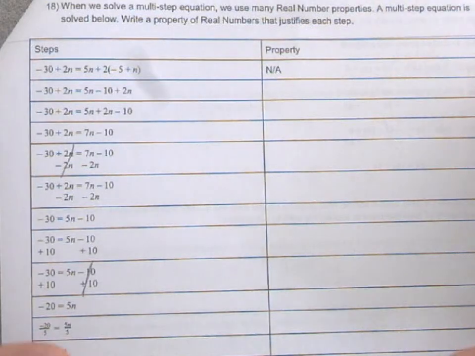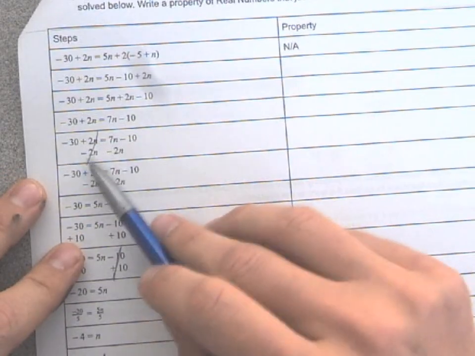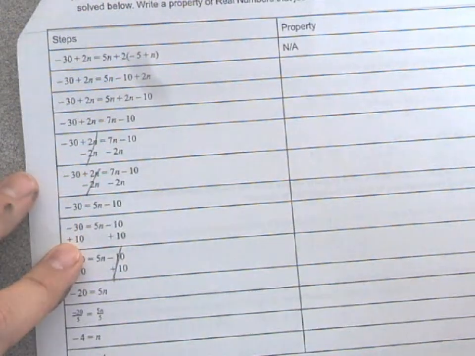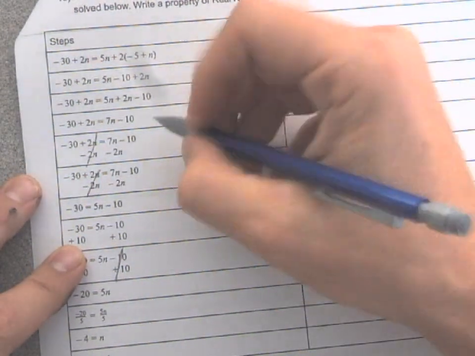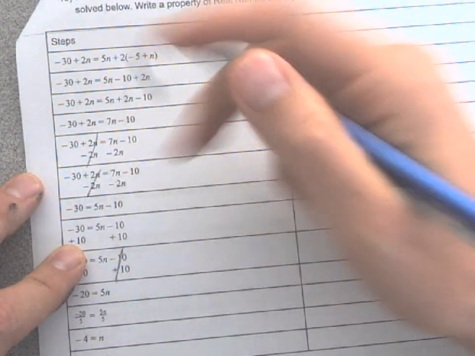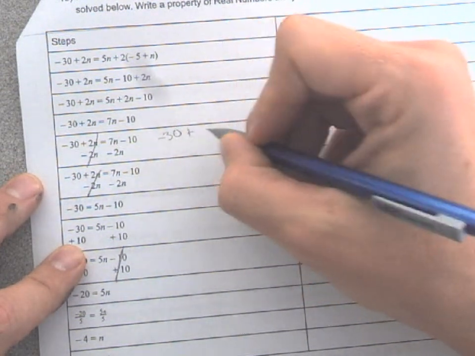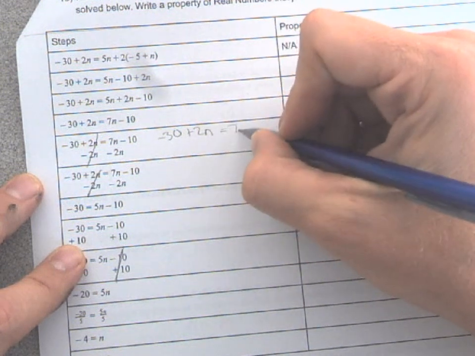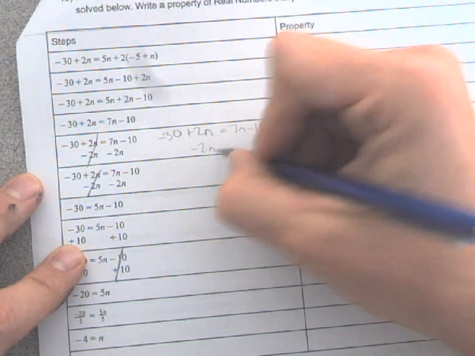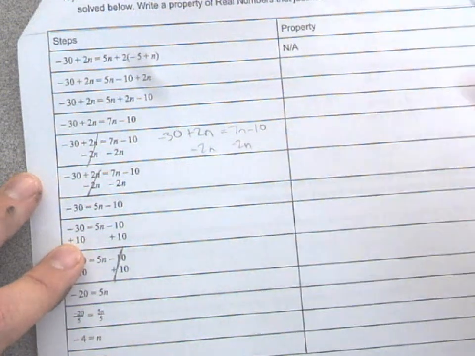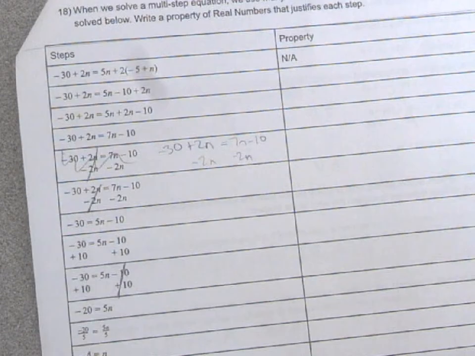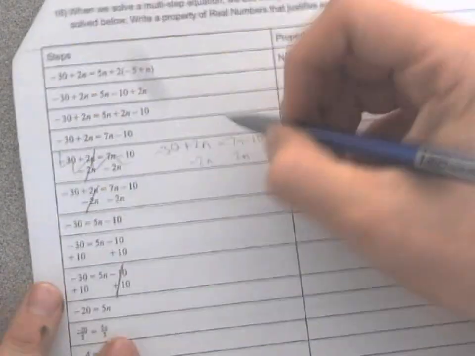Now, I actually made a mistake here. I'm sorry about that. This little cross out should actually be right here, when we cross these out. So I'm going to rewrite this one just so you know what it should have been. I just crossed out the wrong one. Otherwise, these steps look really similar. But I'm going to have negative 30 plus 2n equals 7n minus 10, and then minus 2n, and then minus 2n. That's what it should look like. And then this is the step where I actually cross out the 2n's. So now that we have that fixed, let's go through and talk about these properties.